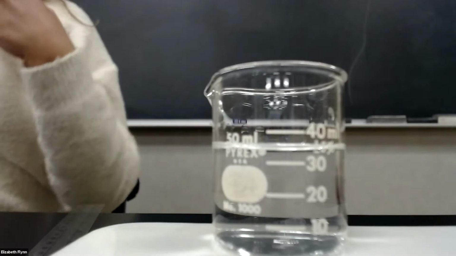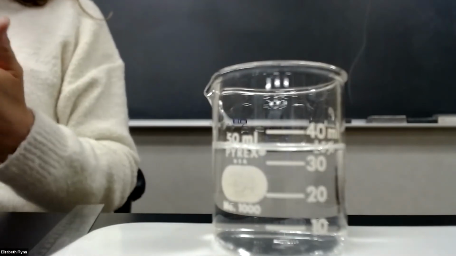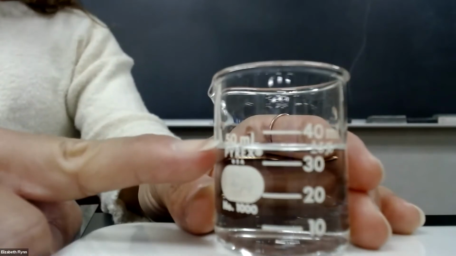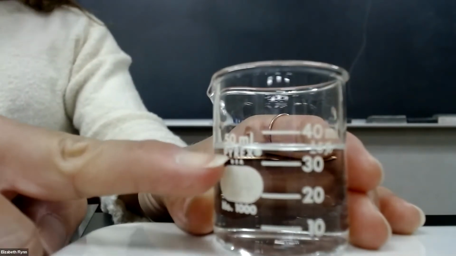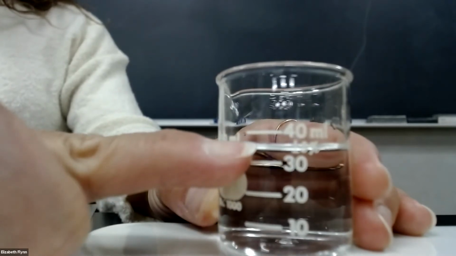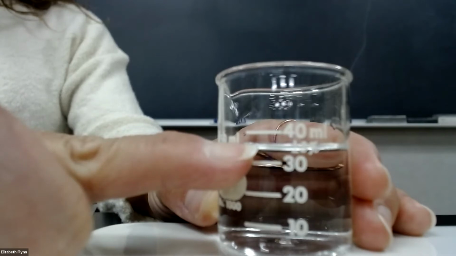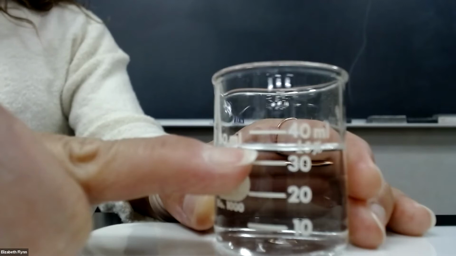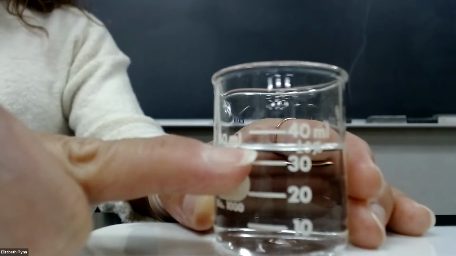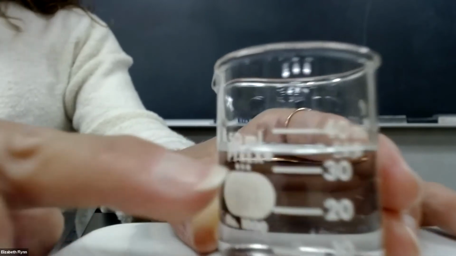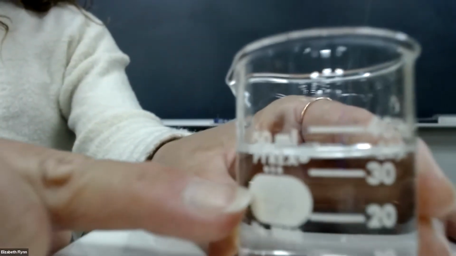But the important part of the water that we're measuring is, is it the top of the meniscus or the bottom of the meniscus? Are we measuring here or here? Bottom or top? Right, it's the bottom. We're always measuring the bottom of the meniscus when we're measuring a liquid, specifically water, in a measuring device. Let's see if we can get that sharper.